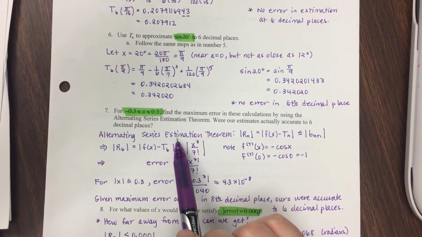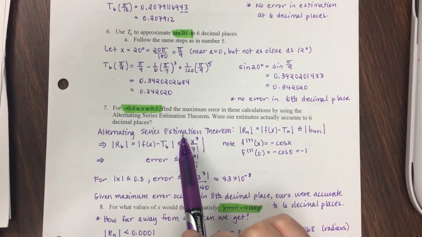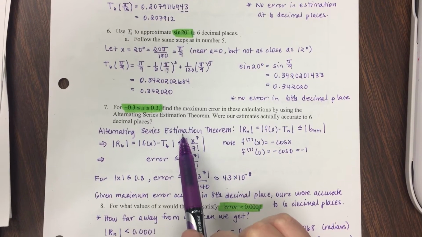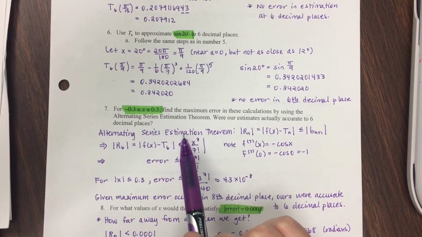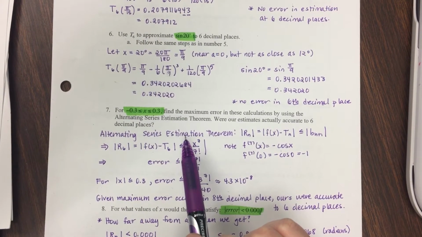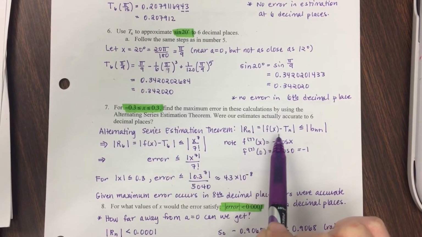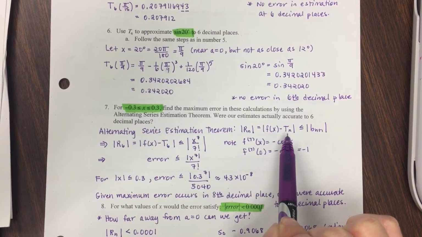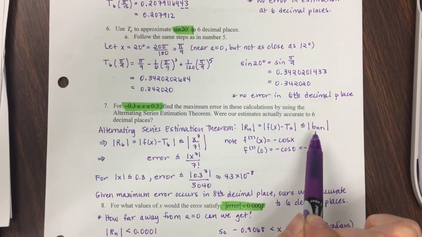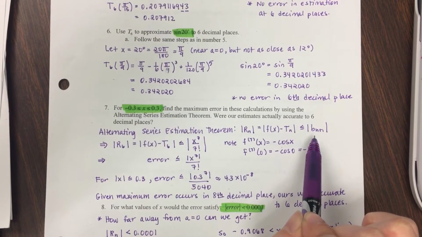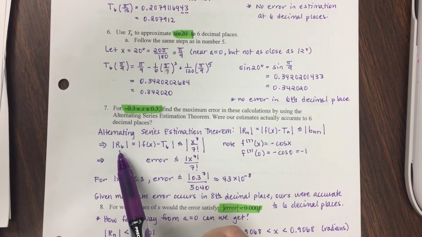Now, if you remember what this theorem said back when we were talking about it in the alternating series test, we said, okay, if we have a decreasing series and the terms are alternating, then they're giving and taking from the true sum in such a way that the remainder term, which is just the difference from the true value and your partial sum, in this case our partial Taylor polynomial, is less than or equal to the absolute value, or the distance from 0, of that next term, that n plus 1th term.